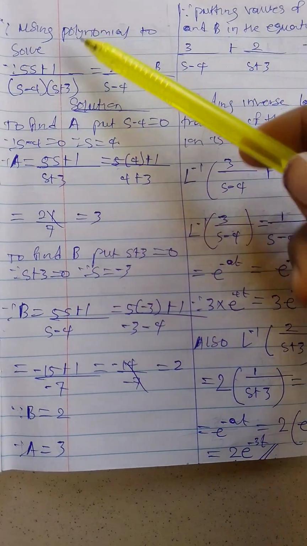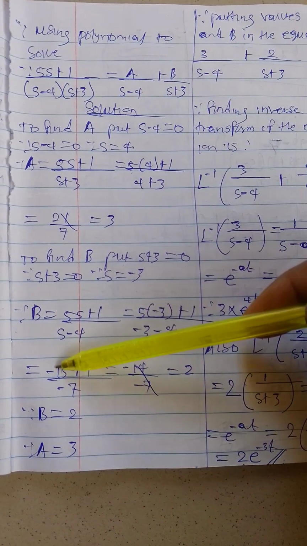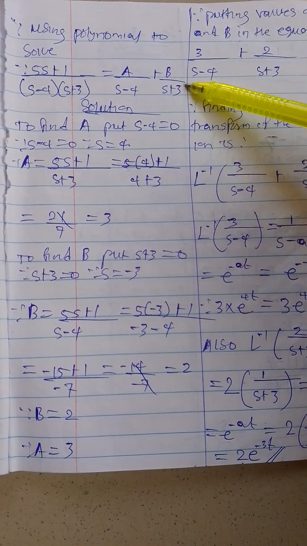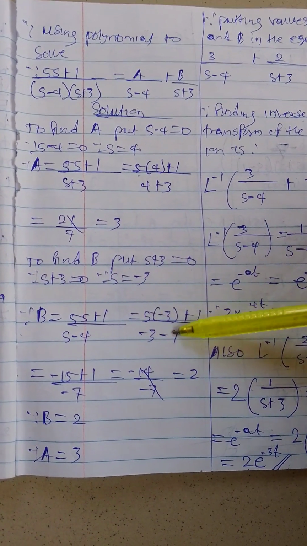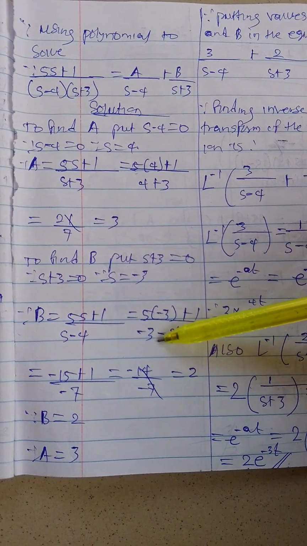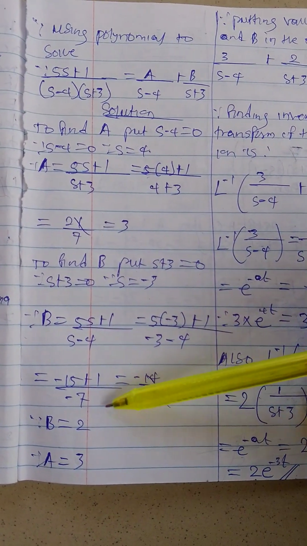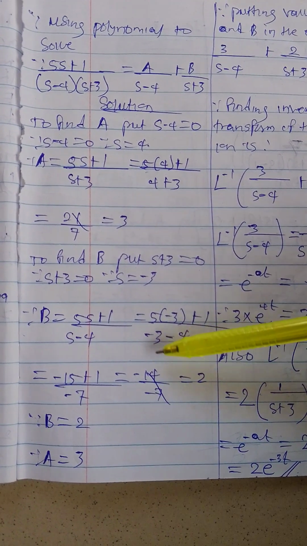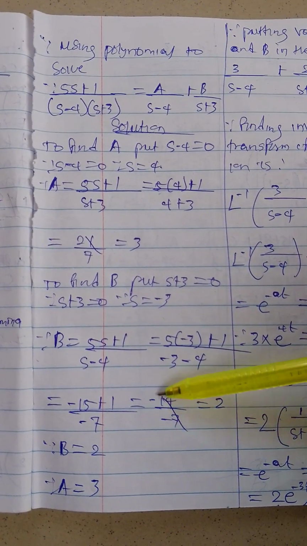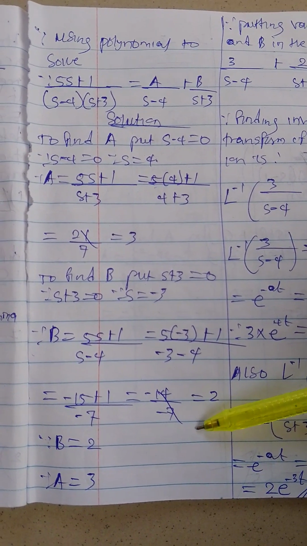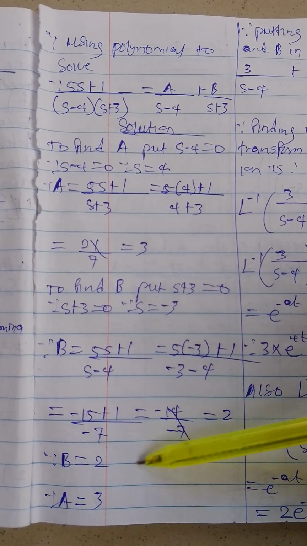So B is equal to 5x plus 1 over the expression for A, which is x minus 4, not the expression of B, which is x plus 3. Putting x to be minus 3 here, that becomes 5 times (minus 3) plus 1, all over minus 3 minus 4. 5 times minus 3 is minus 15, minus 15 plus 1 gives you minus 14, all over minus 3 minus 4, which gives you minus 7. Minus cancel on minus is plus. 14 divided by 7 is 2. So B is 2 and A is 3.